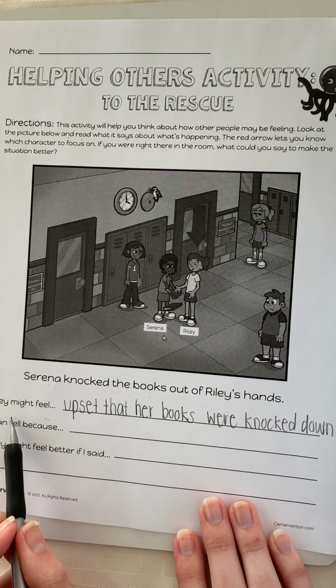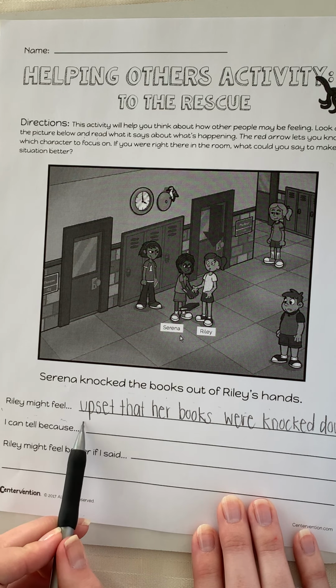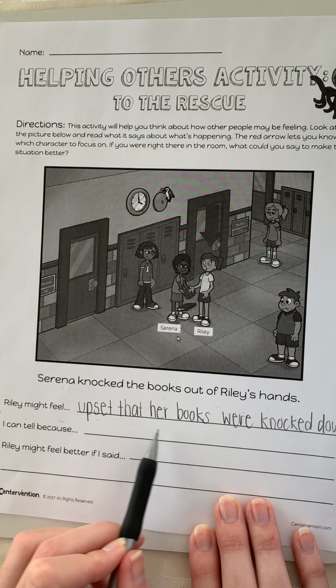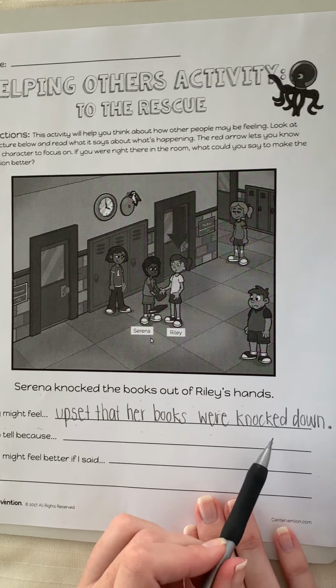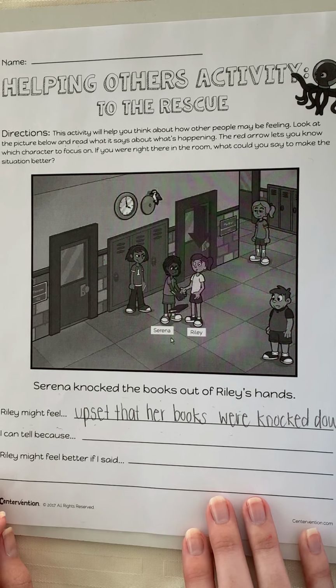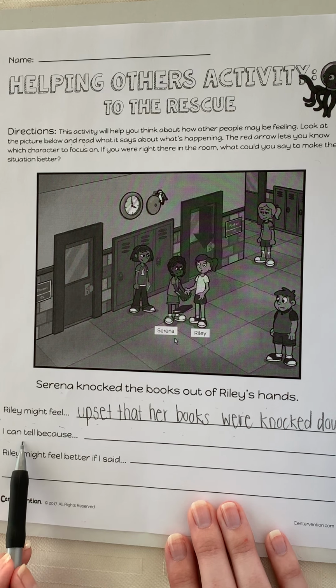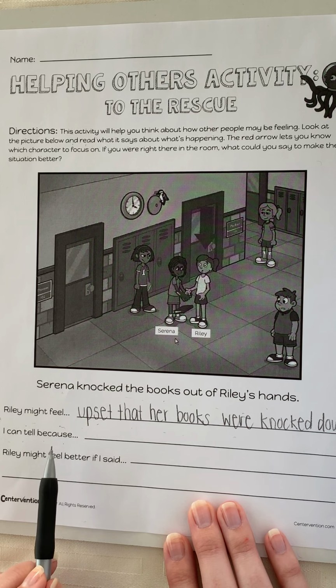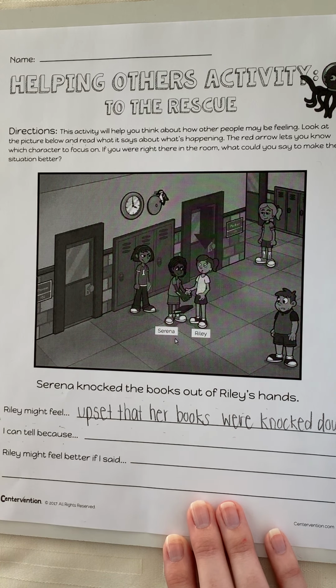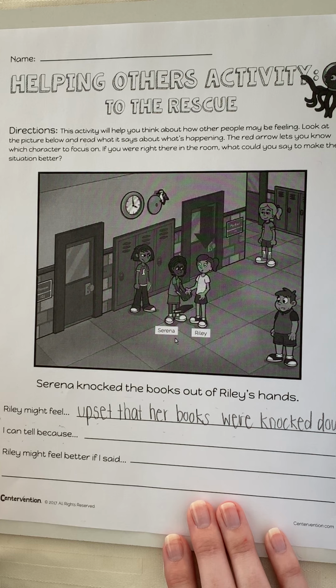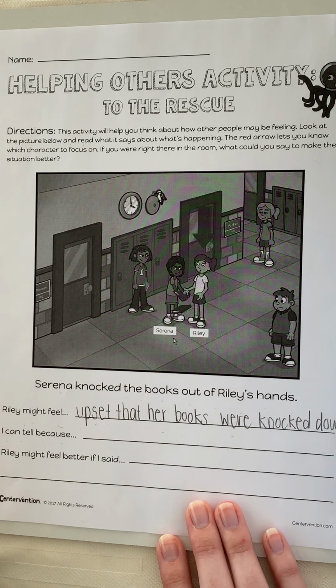I wrote, Riley might feel upset that her books were knocked down. Now it's asking, I can tell because. So in using the picture and thinking about my students being put in this situation, how could I tell how Riley or my students are feeling?